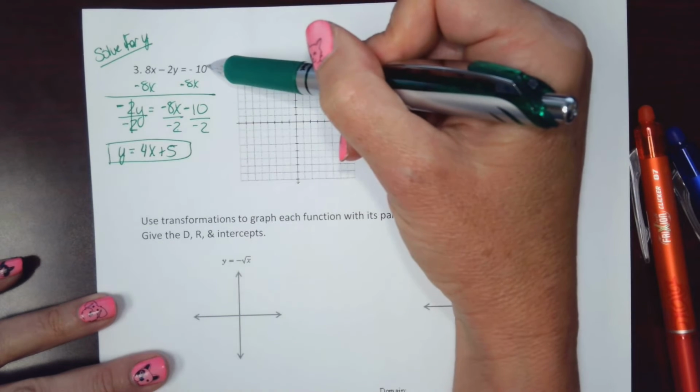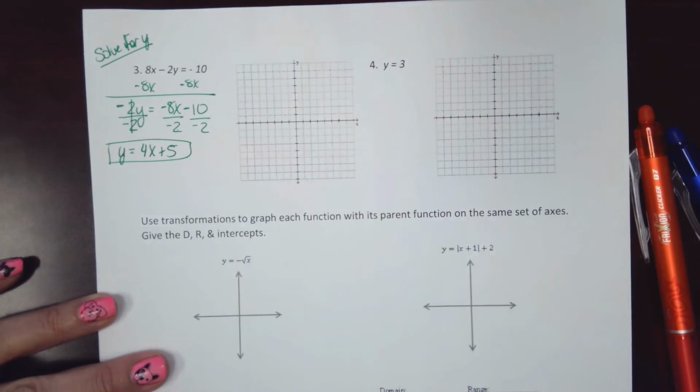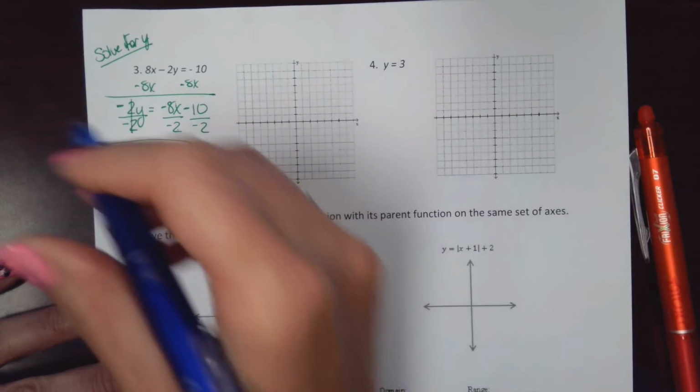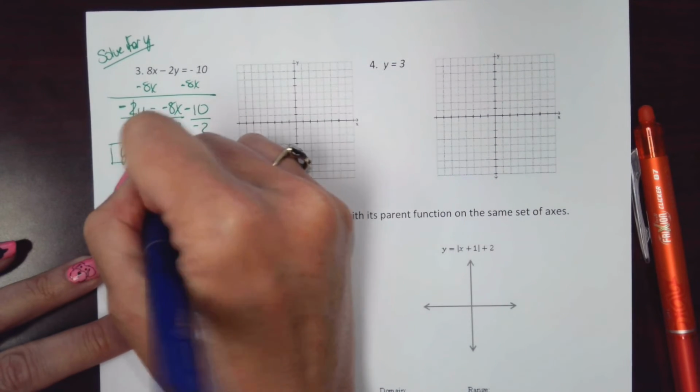This is my standard or general form. This is my slope-intercept form. And it allows me to say, okay, my slope is a positive 4.